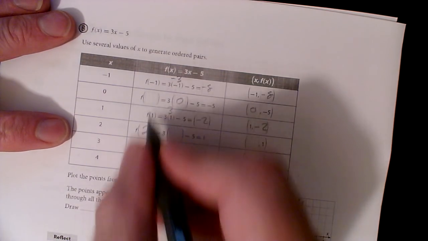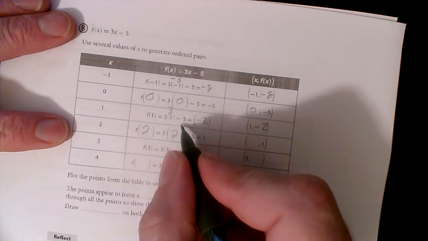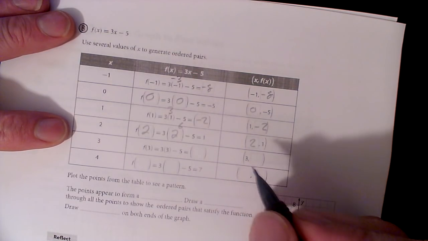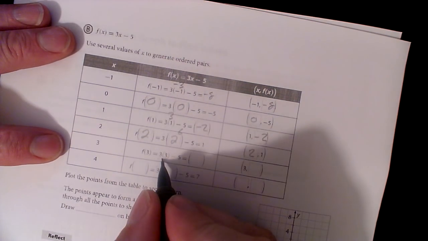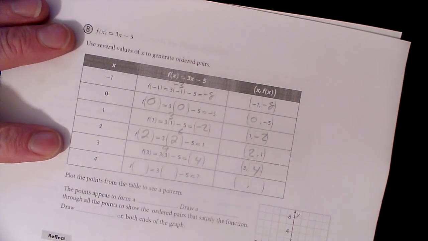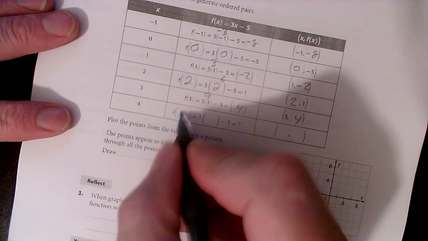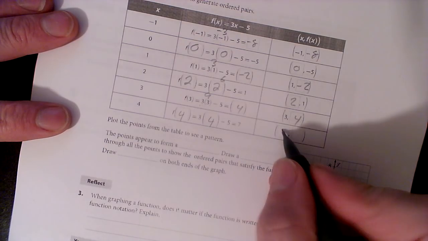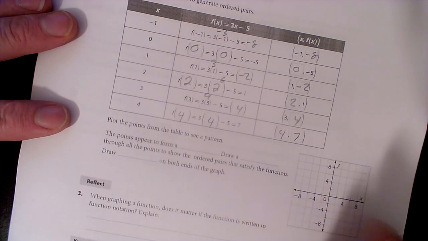This one, if I plug in 2, 3 times 2 is 6, minus 5 is 1. That gives me 2, 1. If I plug in 3, 3 times 3 is 9, minus 5 is 4, so 3, 4. If I plug in 4, 3 times 4 is 12, minus 5, which is 7, so I have 4, 7.